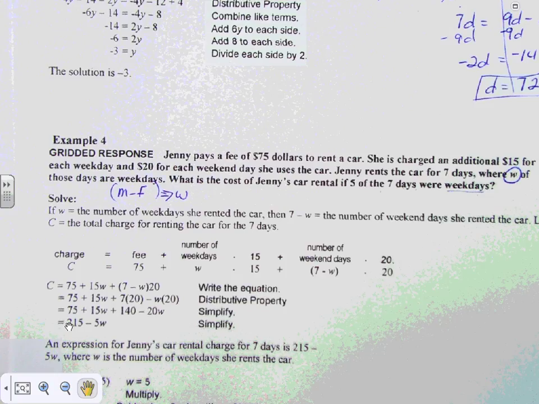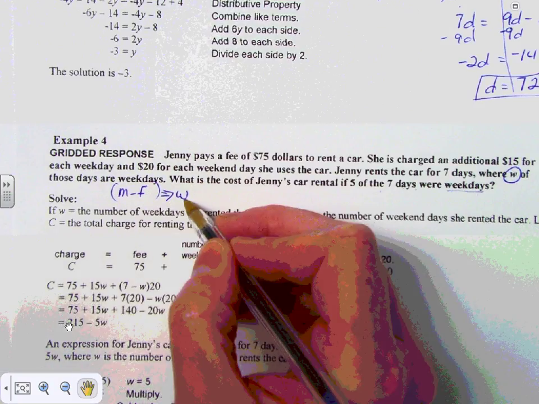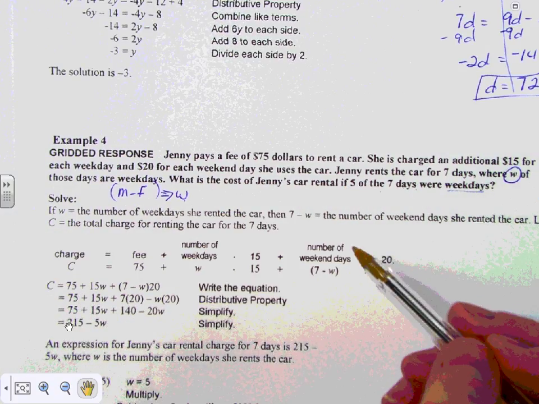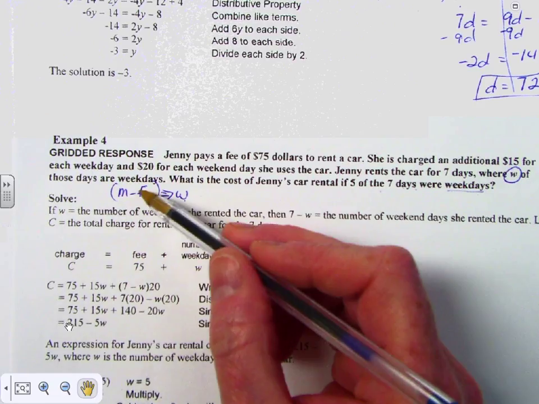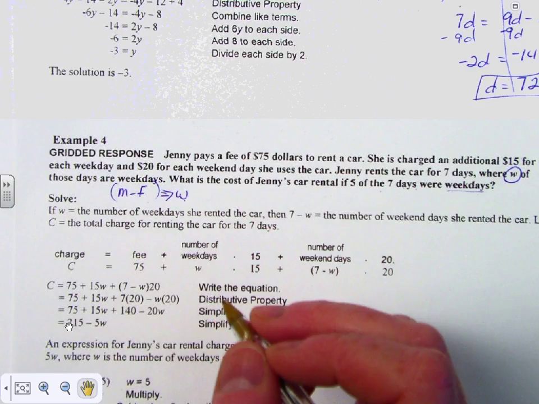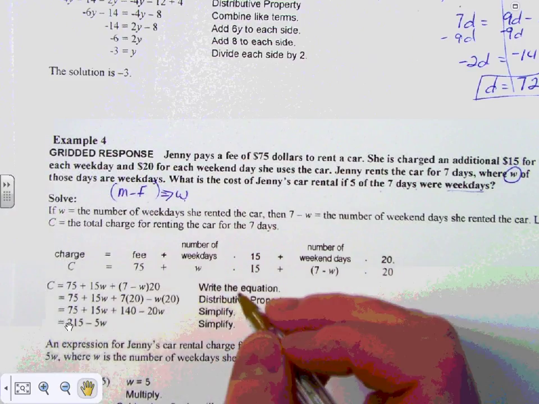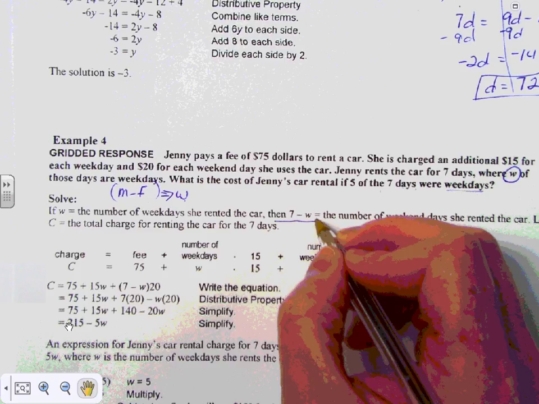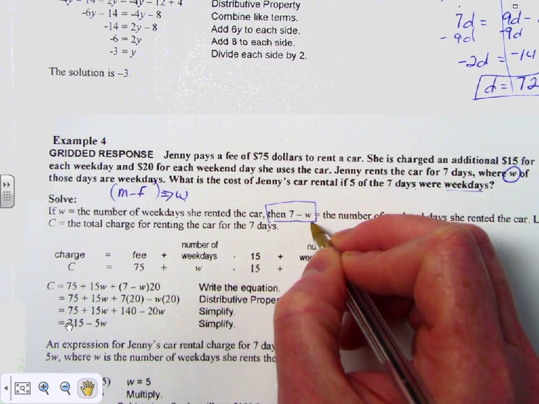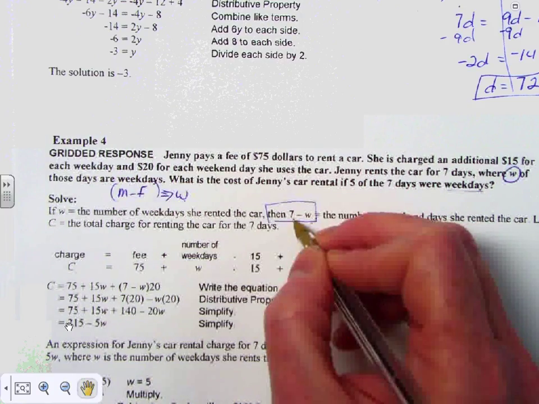They're wanting you to write this equation using this W. Well, if the W is representing those 5 Monday through Friday days, does it make sense to you that 7 minus the W represents the weekend or not? 7 days are in the total week.